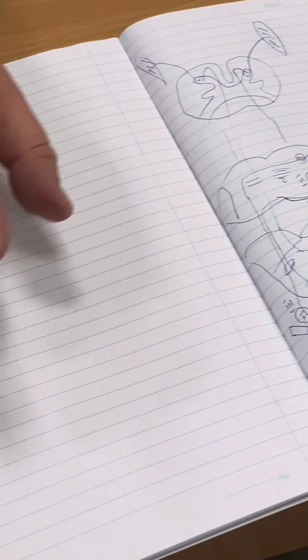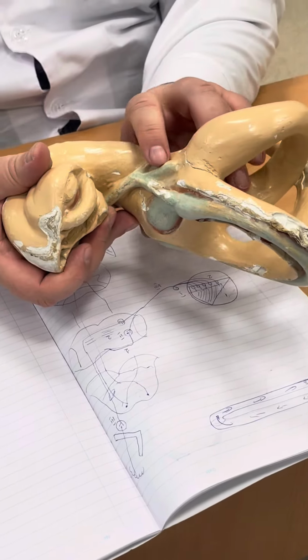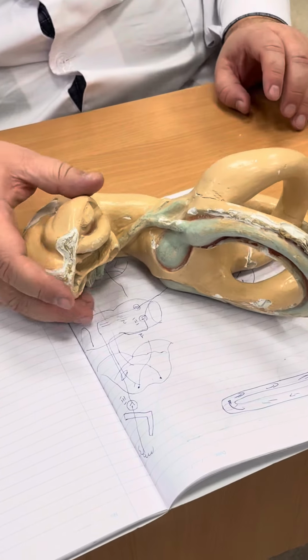Now, some words about vestibular or statokinetic analyzer. That is a vestibule. One minute, wait.